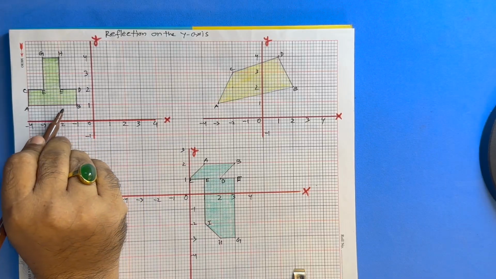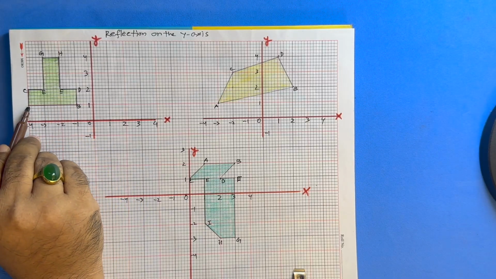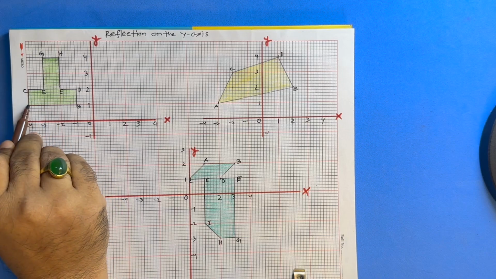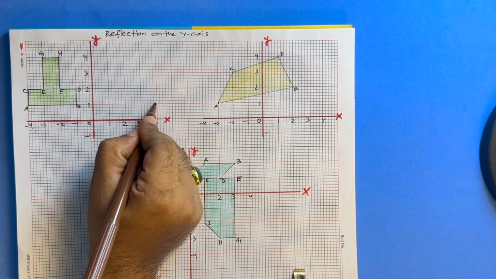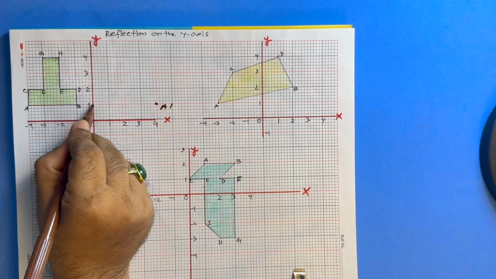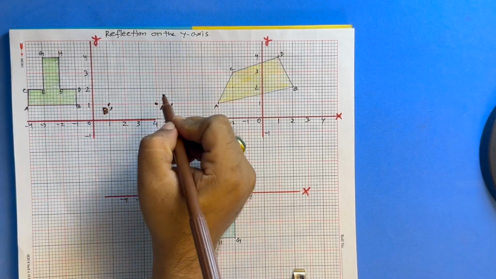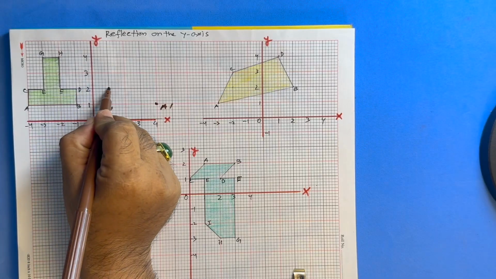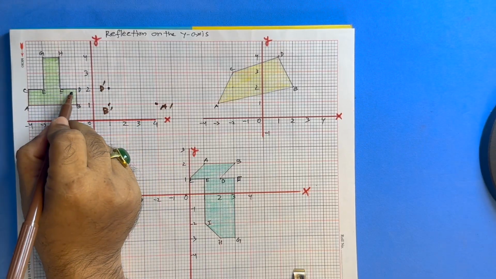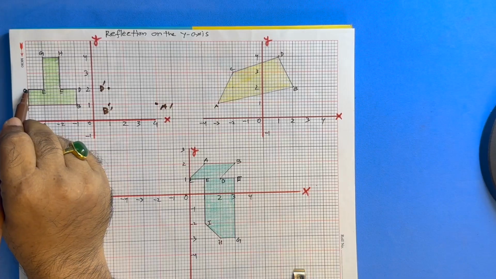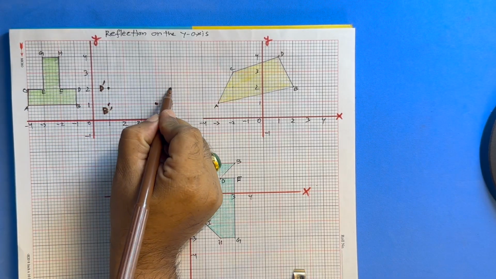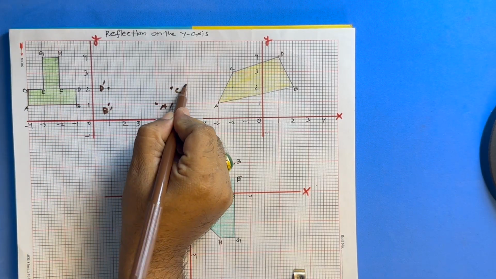B, where is B? A is 4 units left, so in this direction it is 4 units right, it is A prime. B is 1 unit left, so 1 unit right. Now you're an expert. Here D is 1 unit left, so D is 1 unit right. C is 4 units left, so C is 4 units right.